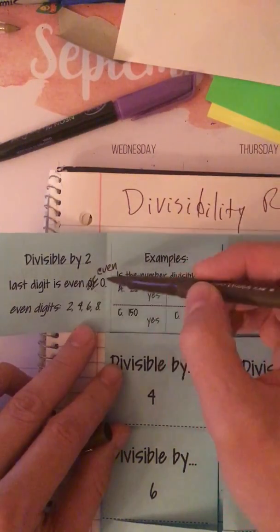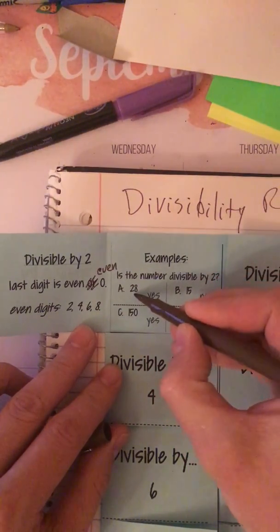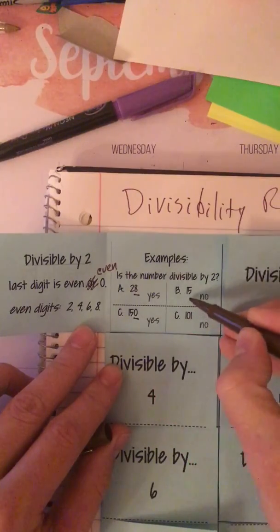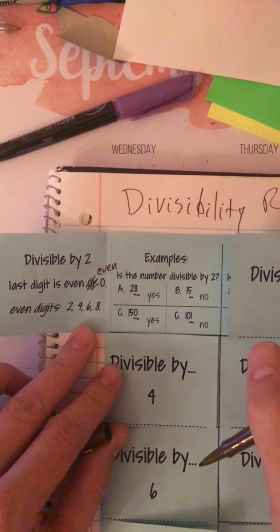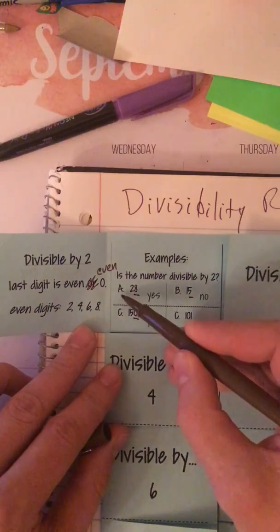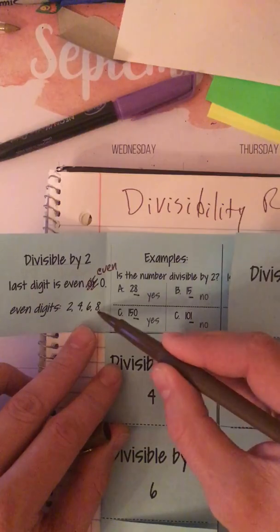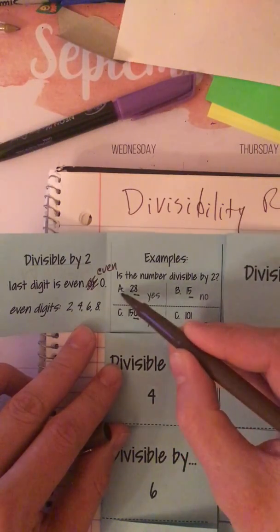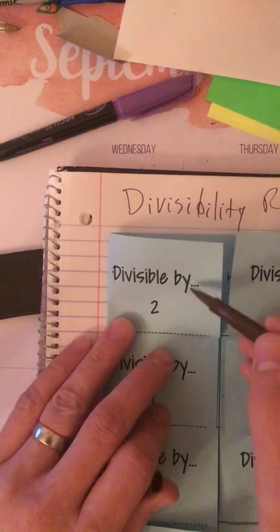So 0, 2, 4, 6, or 8. If the last digit is 0, 2, 4, 6, or 8, it's divisible by 2. So is 8, which is 28. It ends in 8, so it is divisible by what? It's divisible by 2.